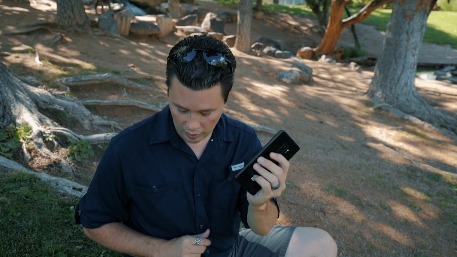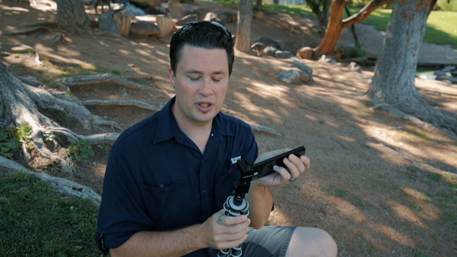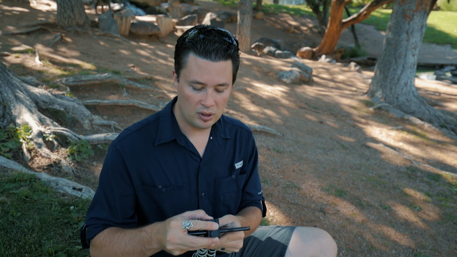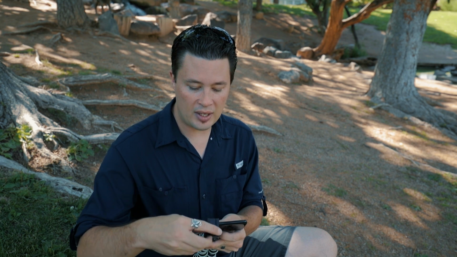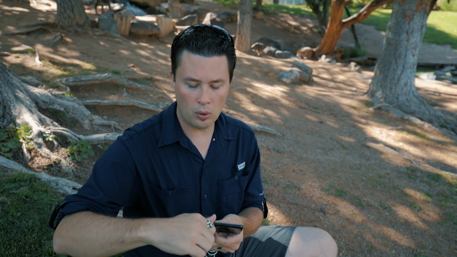You have to take the case off, and then you're going to want a tripod, and I use this Ulanzi head, but again, it doesn't matter what head you have. I just like this one because it's metal, there's no springs, and it has a hot shoe mount on top right here, so I can mount a light or a microphone or something.